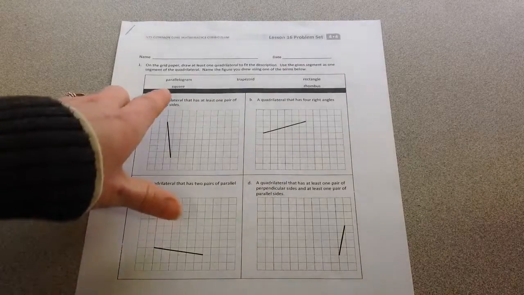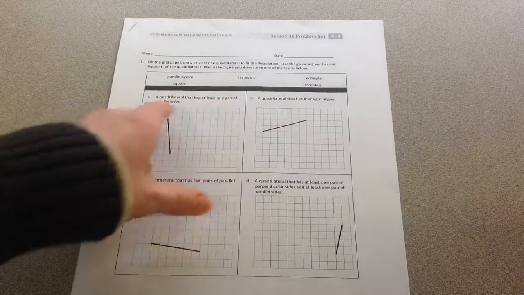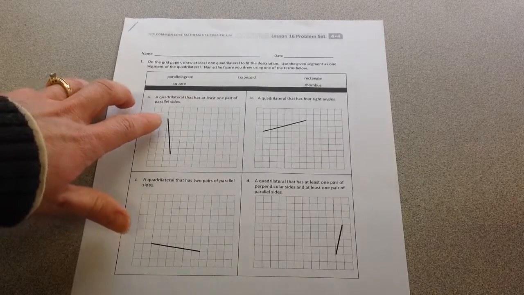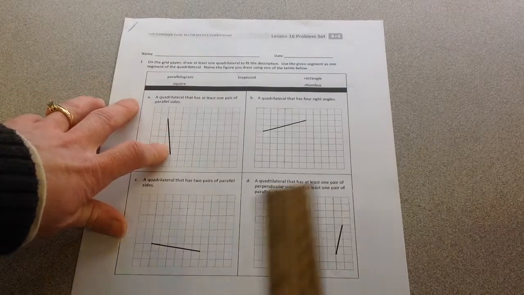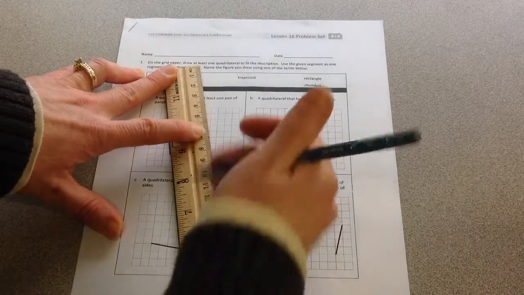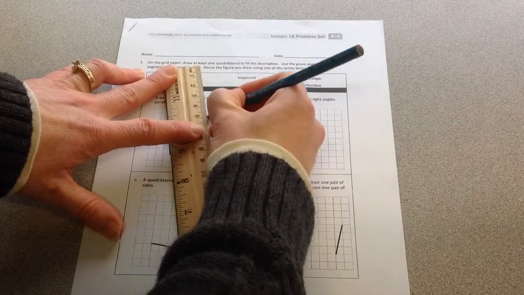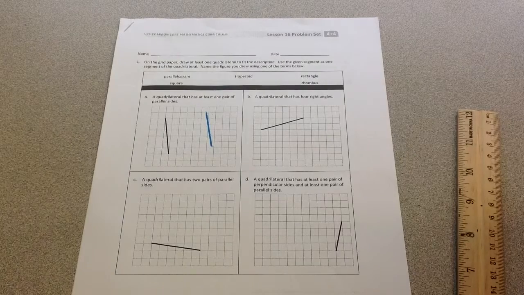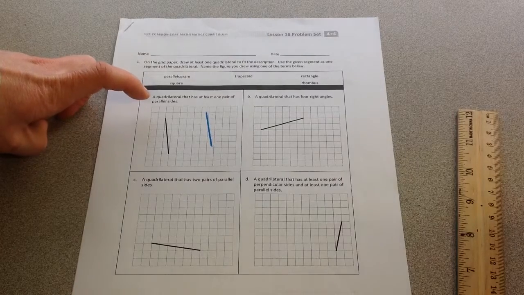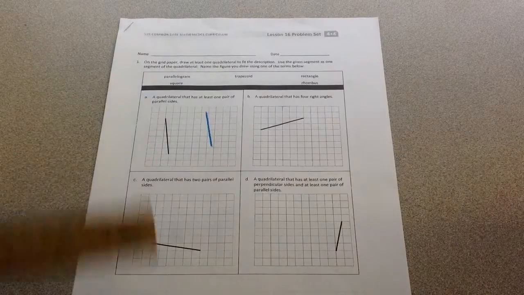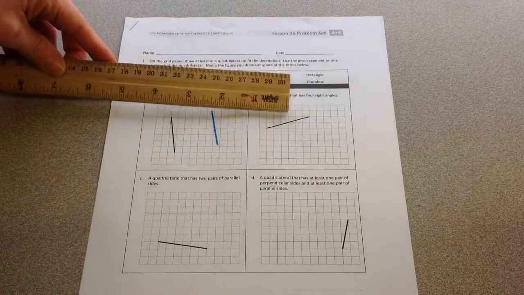So the first one says a quadrilateral that has at least one pair of parallel sides. One pair of parallel sides. So this right here is our line segment. If I take my ruler and I line it up perfectly and I trace another line, that makes parallel lines. Now, in order to follow these rules, it says at least one pair. Technically, you could do two, but I'm going to do just one pair.